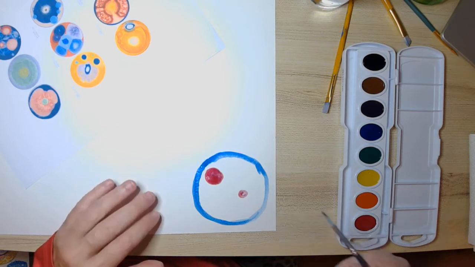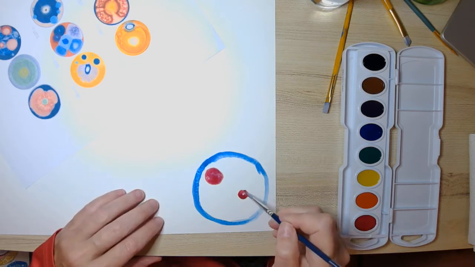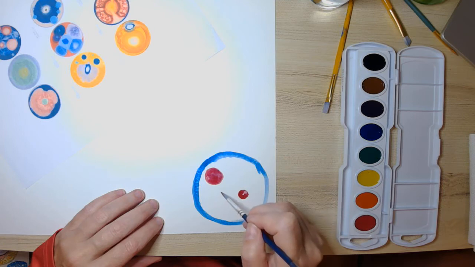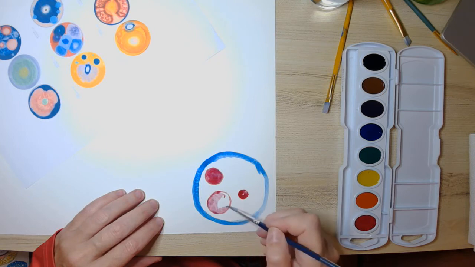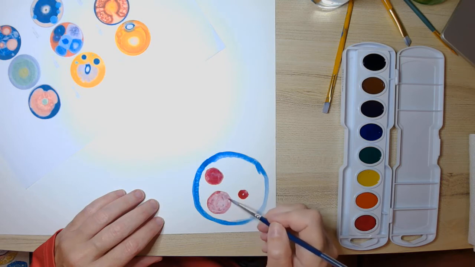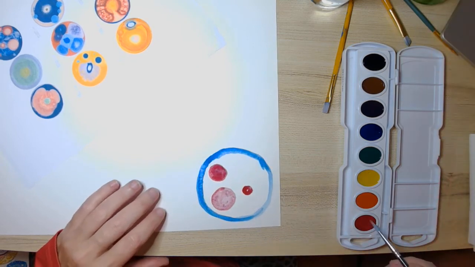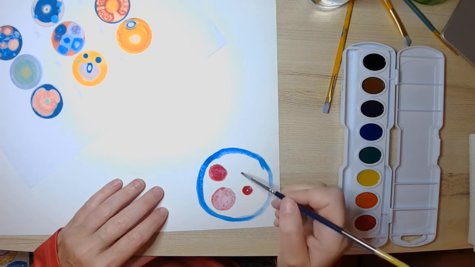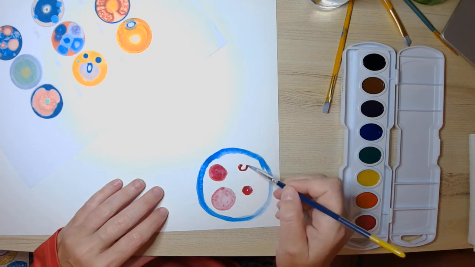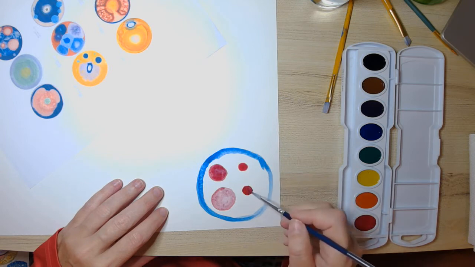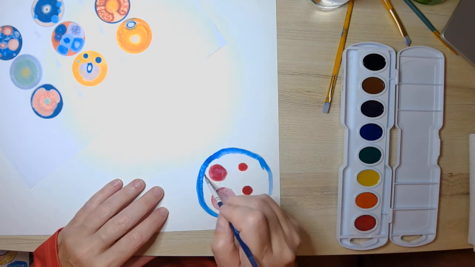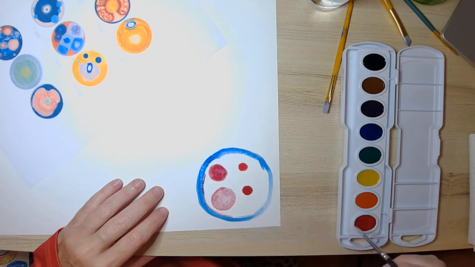Some of them I'll just do whatever colors I want, but sometimes a color scheme helps me think about what I want to do. Then I might put a little red ring around here and let the colors mix together.